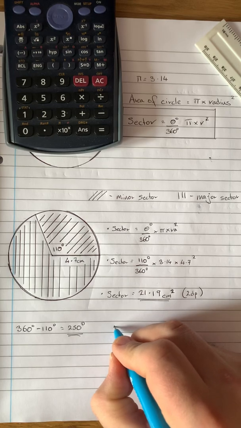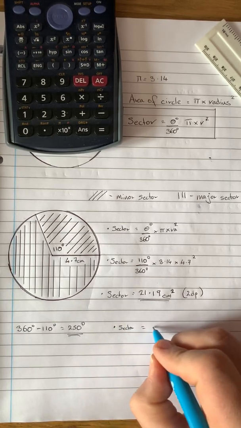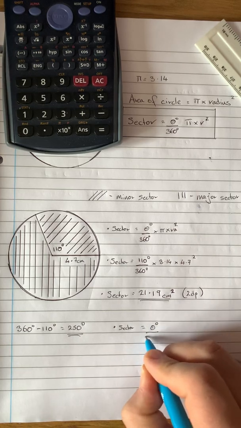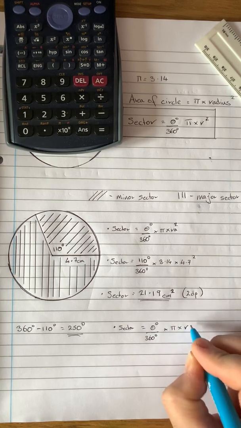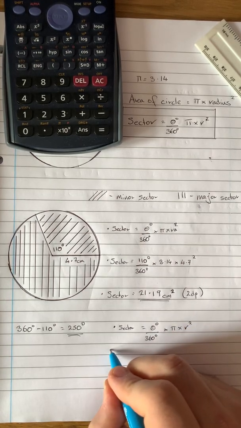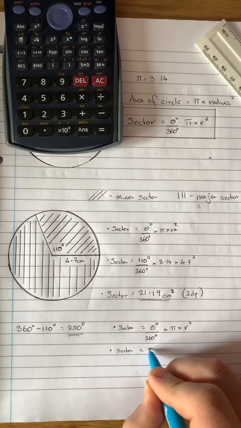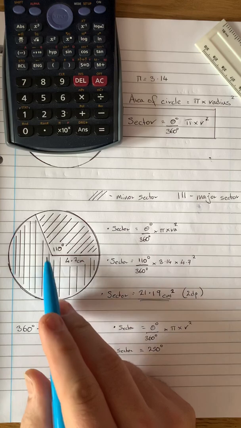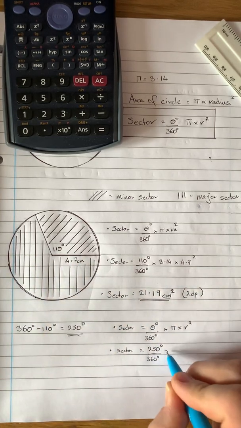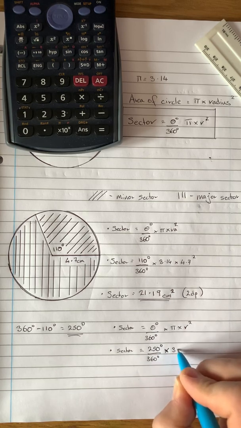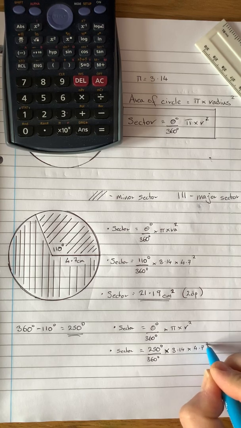So as before, 3 lines. Area of our sector is equal to our angle divided by 360 times by pi times the radius squared. We know what our angle is, so we have 250 for the major sector out of 360 times by 3.14 times by 4.7 squared.